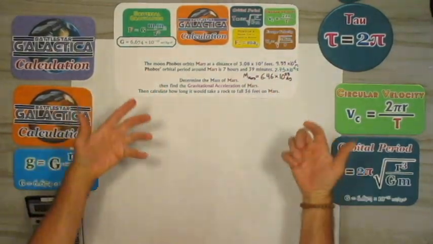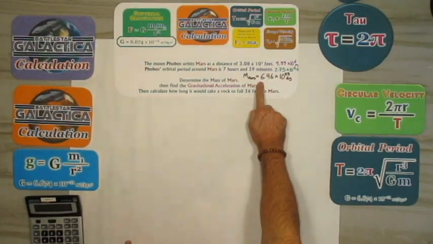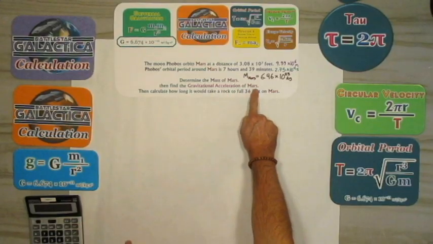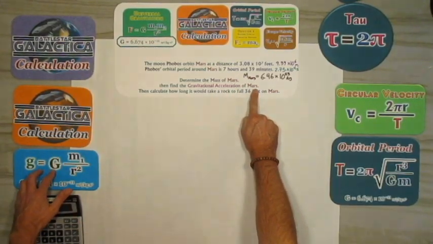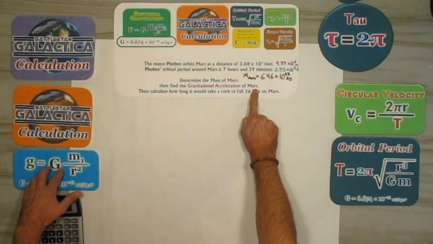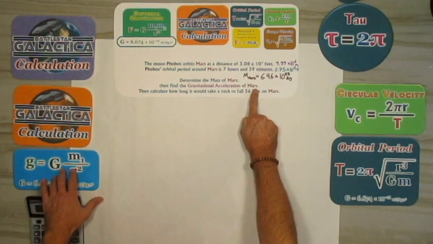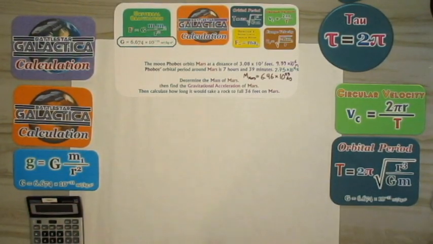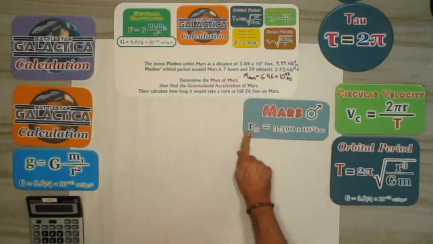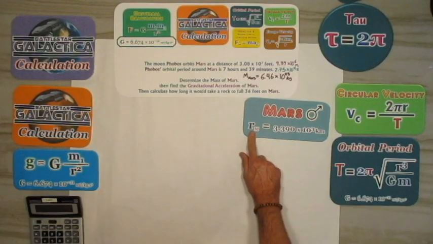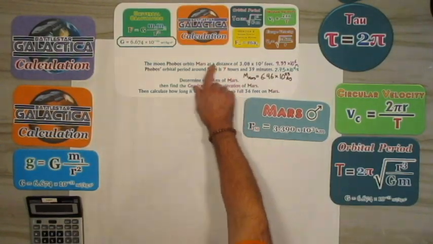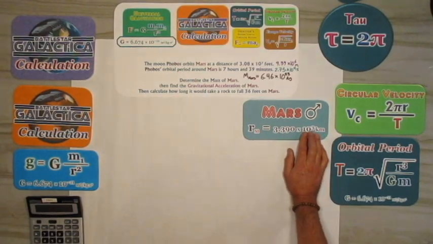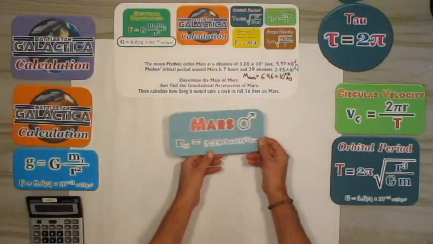Okay. Now that we know the mass of Mars, we are now going to find the gravitational acceleration of Mars using this equation. This is a modified version of the universal gravitation equation to find the local acceleration. Now, in order to do this, we need the radius of Mars. Here's the radius of the planet, not the radius of the orbit of Phobos, the radius of the planet, but it's in kilometers. So we've got to turn this into meters.